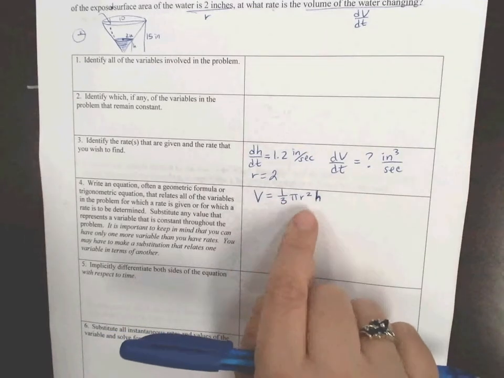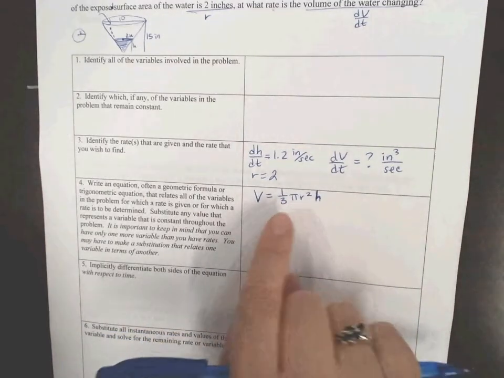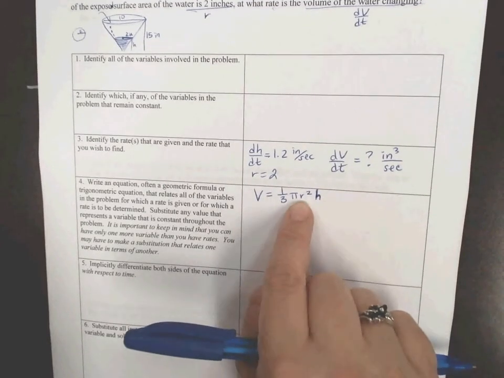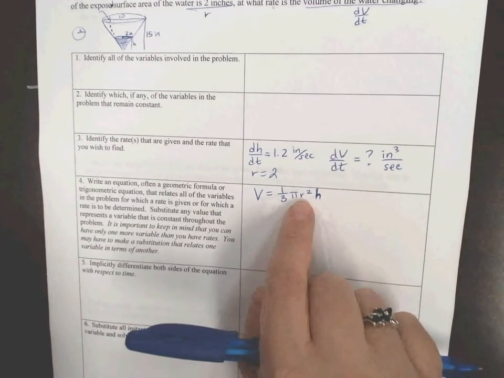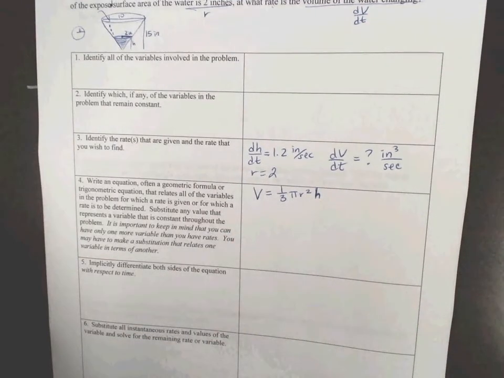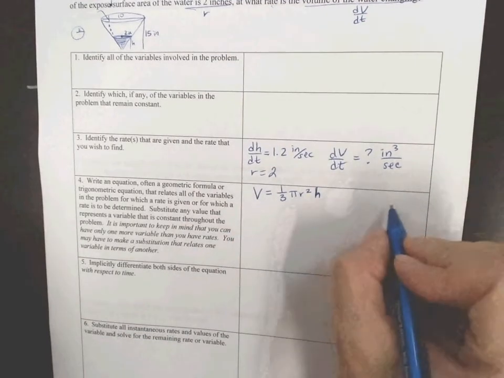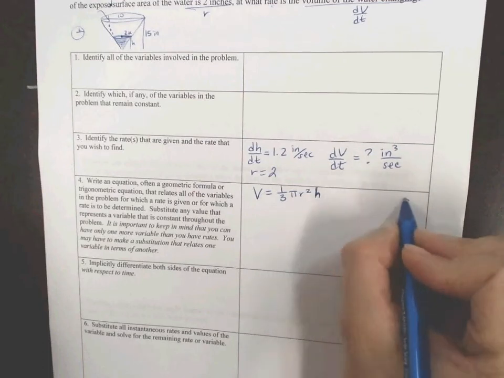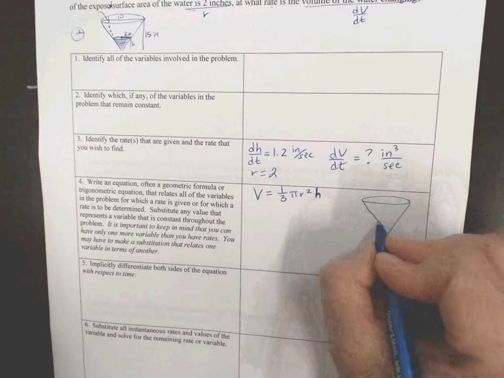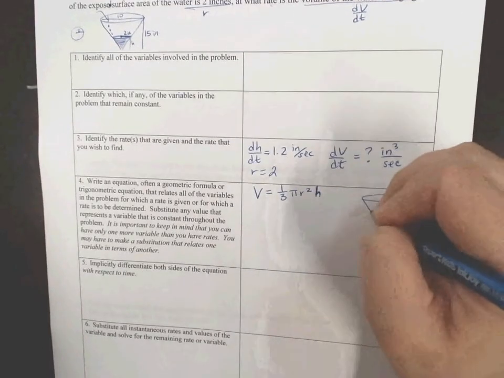And so what I need to do is somehow change this equation to get rid of that r. I need to make it so that there's no r and there are only h's and v's. And so what I can do is use the fact that this big cone and the cone inside of it are similar figures.